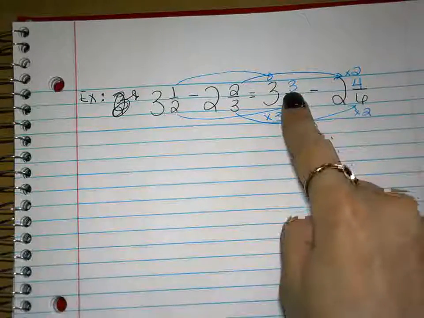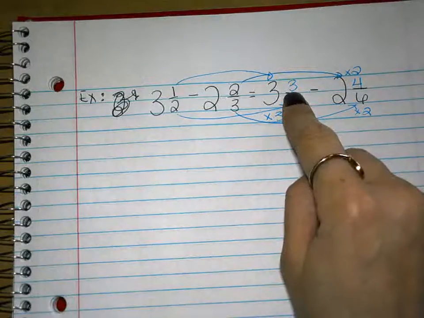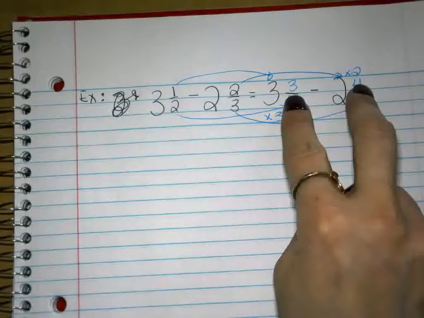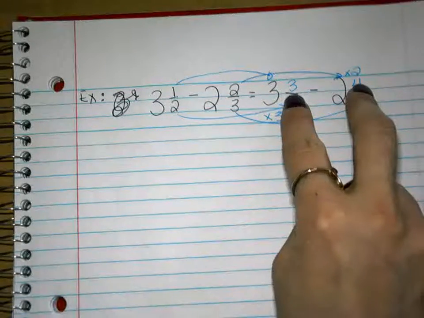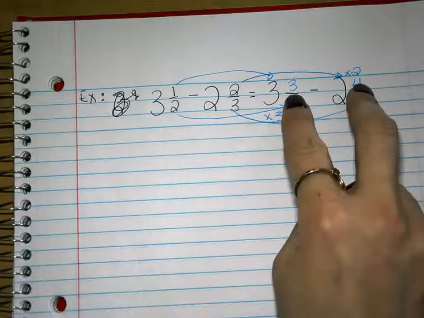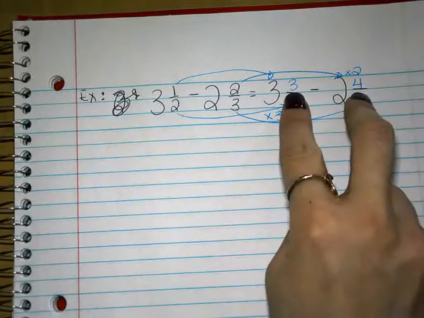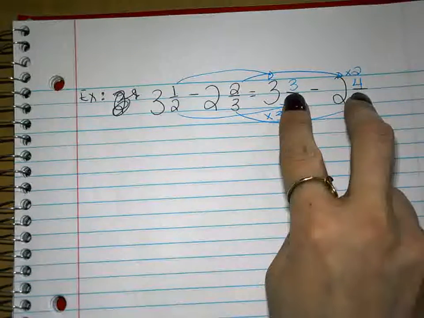So now ask yourself the question, can I do 3 minus 4? Not without getting a negative number. And are we working with negative numbers? Nope. So we don't want negatives. Eventually we'll get negatives, but you're not there yet. You'll do that next year, okay? So 3 minus 4 I can't do, which means I have to do what?